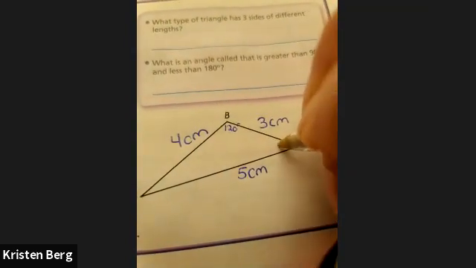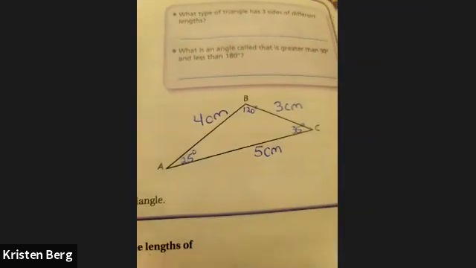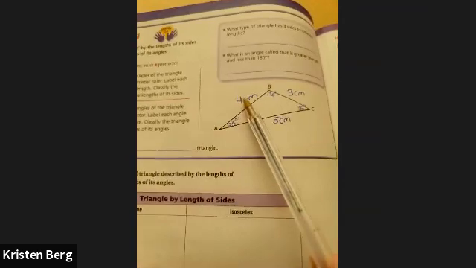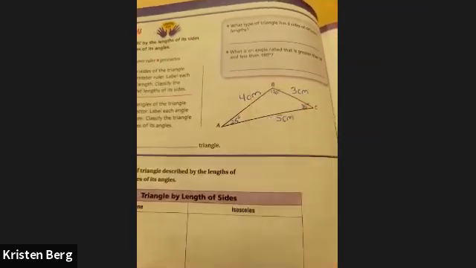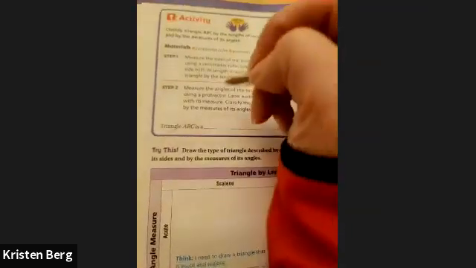This one is 35 degrees, and then this one is 25 degrees. So then they wanted you to classify this properly. Again, we got to name the sides. So we got to pick one from the sides. So if you look, all the sides are not the same. So which one of these tells us that there are no sides that are the same? This is your scalene. So we're going to write up here, scalene.